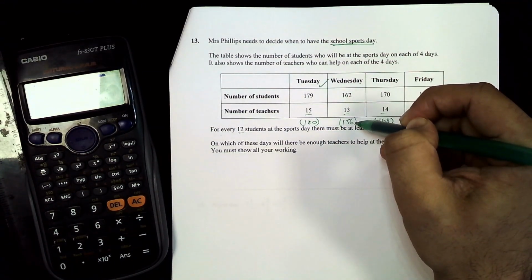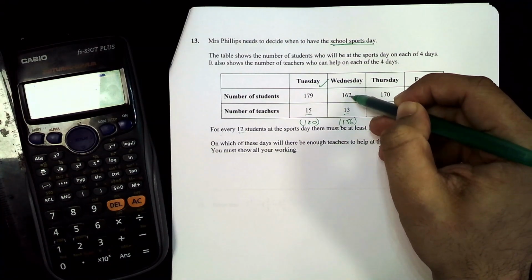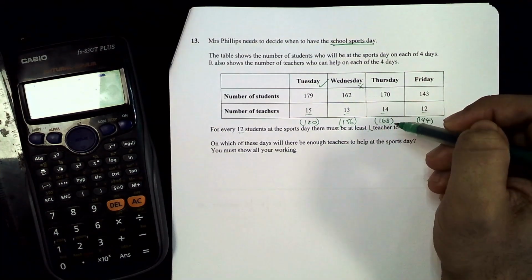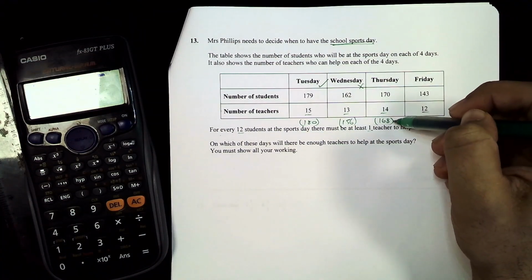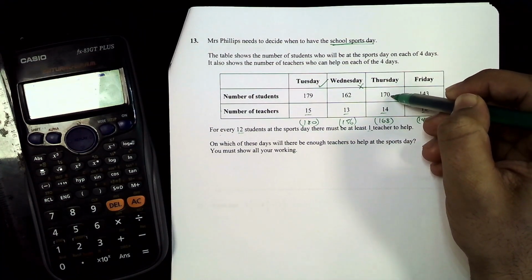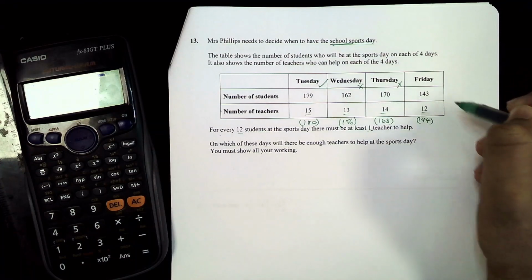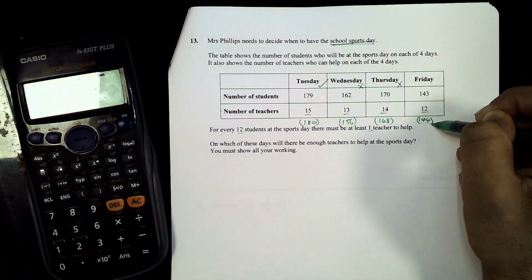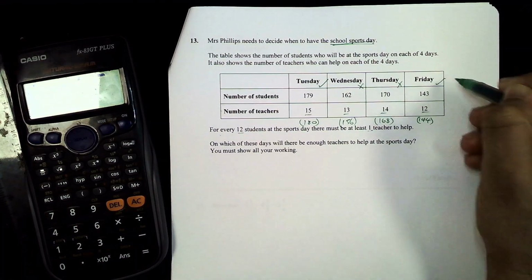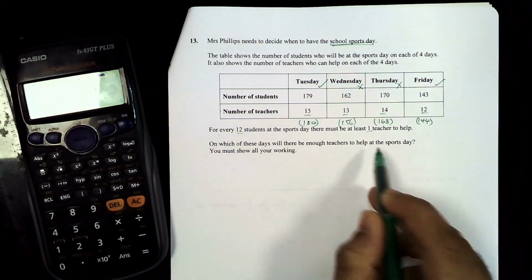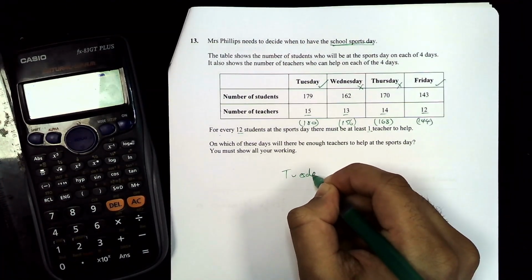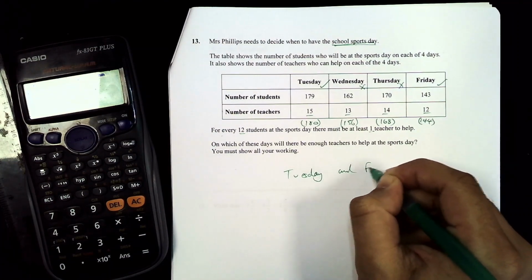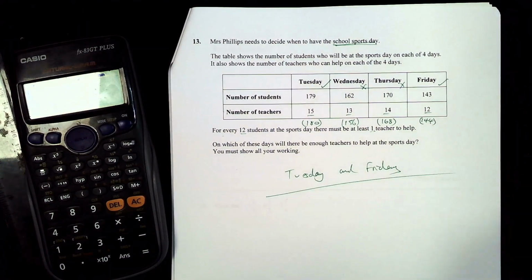On this day, I can only have 156 students, so too many. Not a good day to have the sports day because it's not going to be safe. The ratio is not right. This day, I can only have 168 students. There's going to be 170. Not a good day. This day, I can have 144 students, 143. That's another good day. So which days will there be enough teachers at the sports day? Tuesday and Friday are the two potential days.